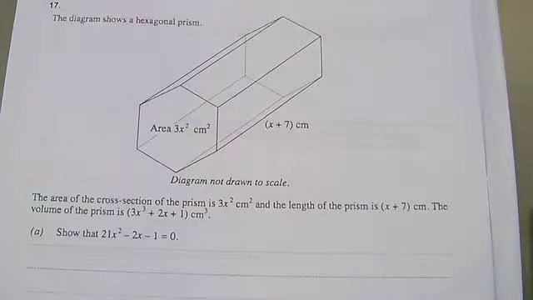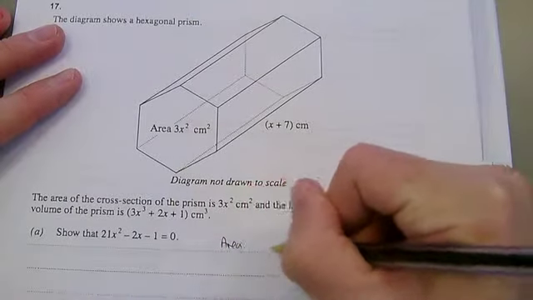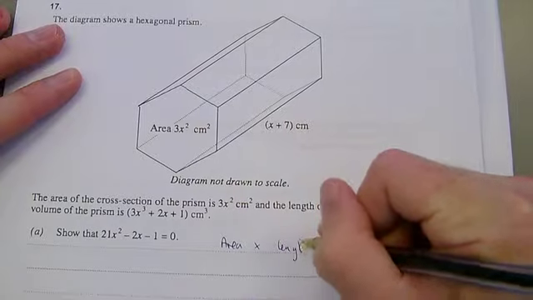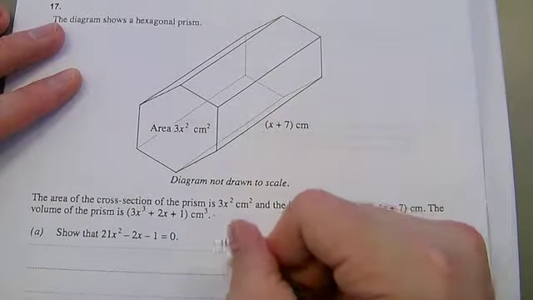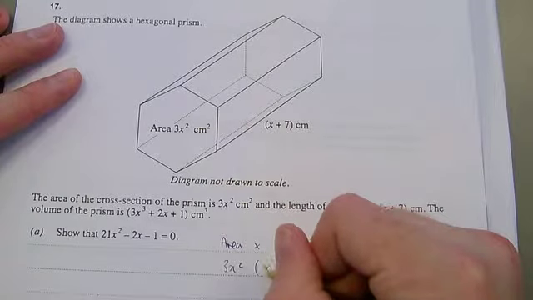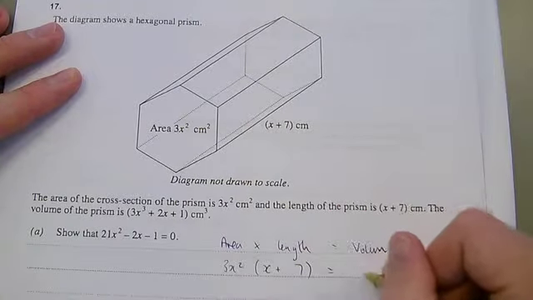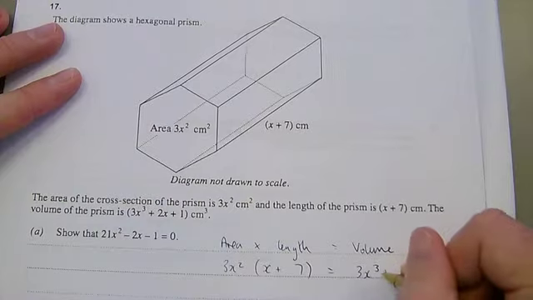Okay, so it says the area of the cross section is 3x squared centimetres squared and the length of the prism is x plus 7. The volume of the prism is 3x cubed plus 2x plus 1. So I know the formula for volume is area of cross section times length equals volume, and I've been told what all of those things are. So I'd be putting in 3x squared, the length is x plus 7, and the volume is 3x cubed plus 2x plus 1.